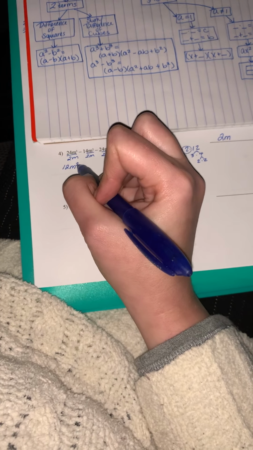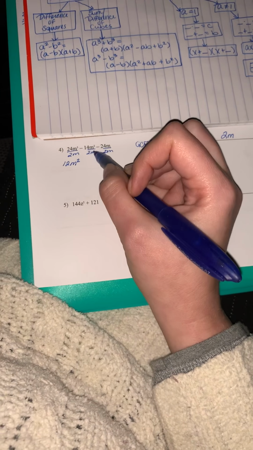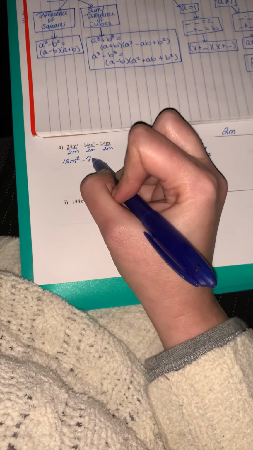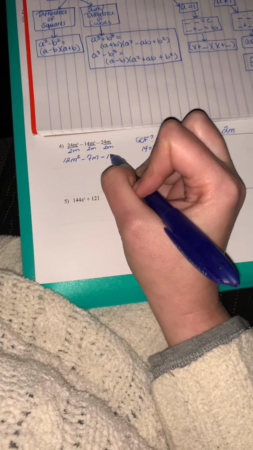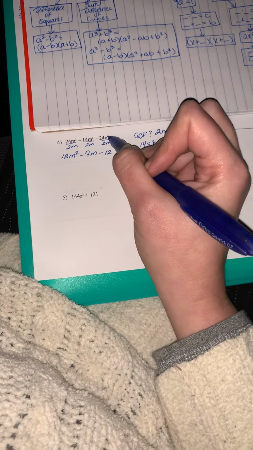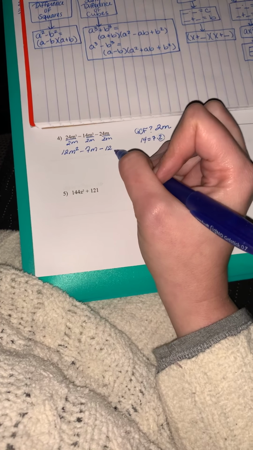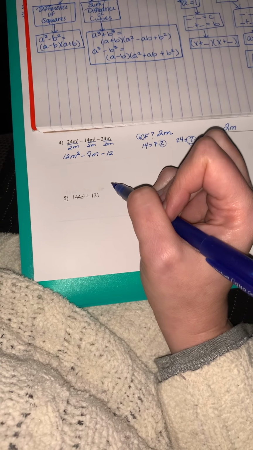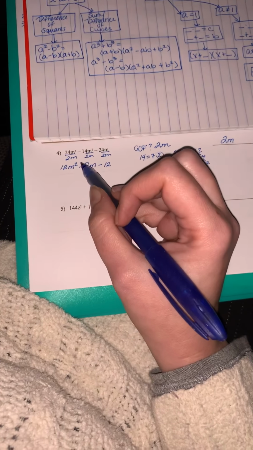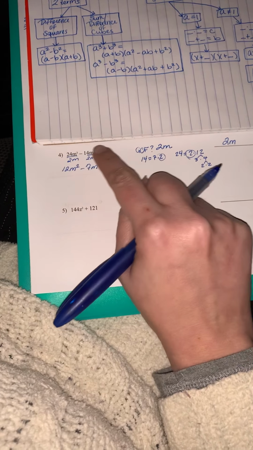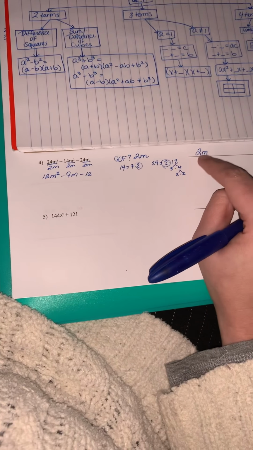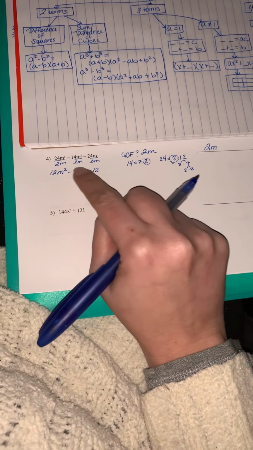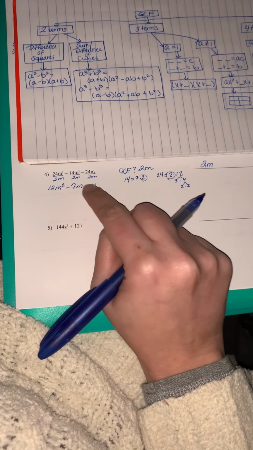Okay? All right, so 12M squared, see, minus 7M minus 12. Don't put an M on the end, okay? M over M cancels, and you just get a 12. All right. Now I'm ready to factor this. Just forget about the GCF and this original problem and just focus on this one now because you already handled the GCF.